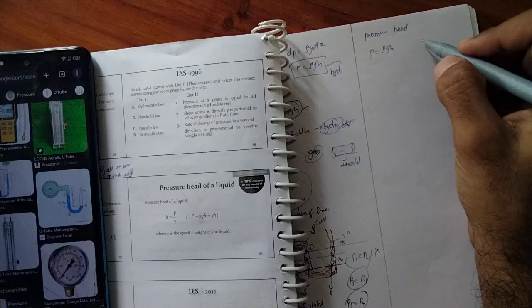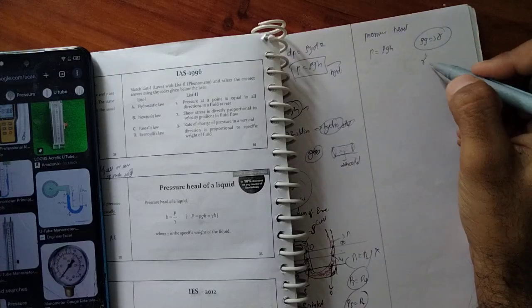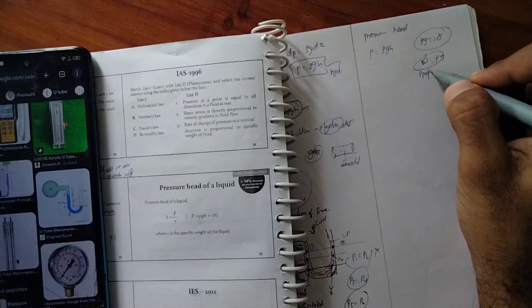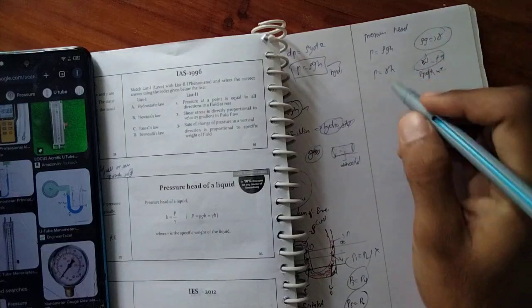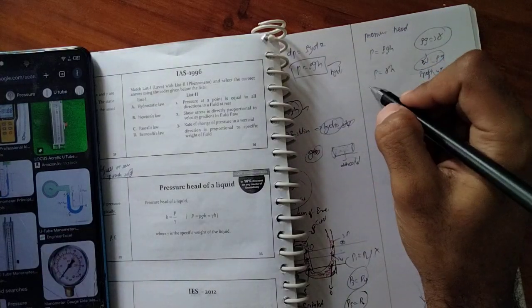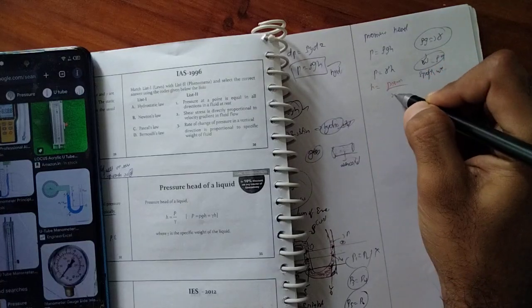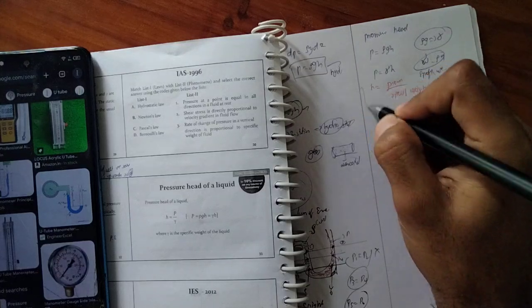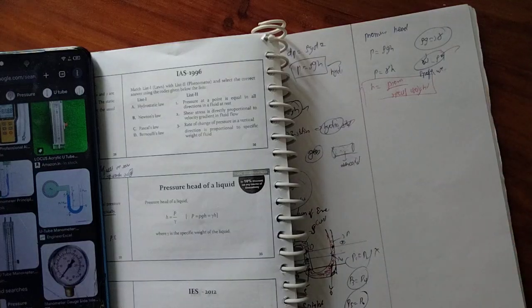What we are doing is combining rho and g into the specific weight of the fluid. It means specific weight w equals rho into g. So pressure equals w into H. So what is the value of H? H equals pressure divided by the specific weight of that particular liquid. Specific weight equals density into gravity. Okay, now you can go to the next one.